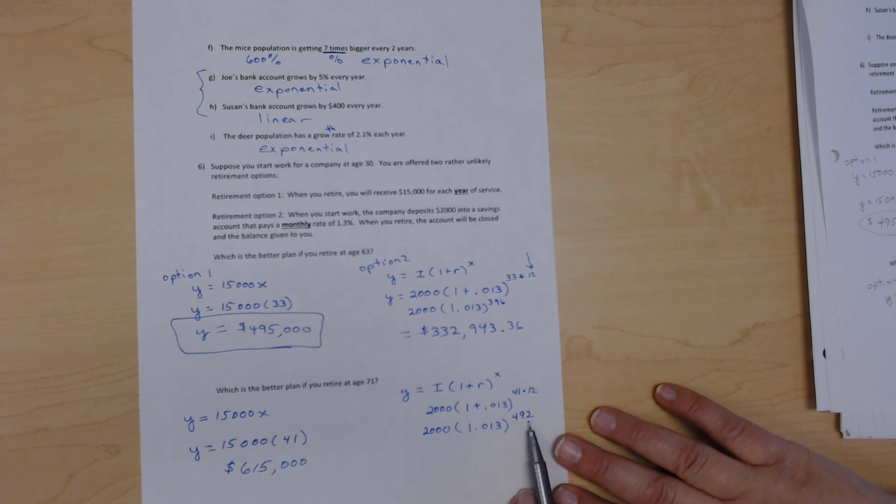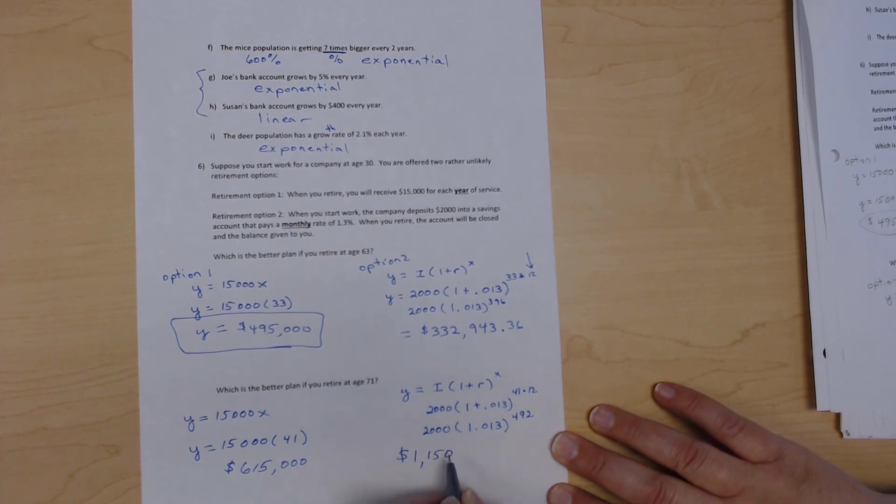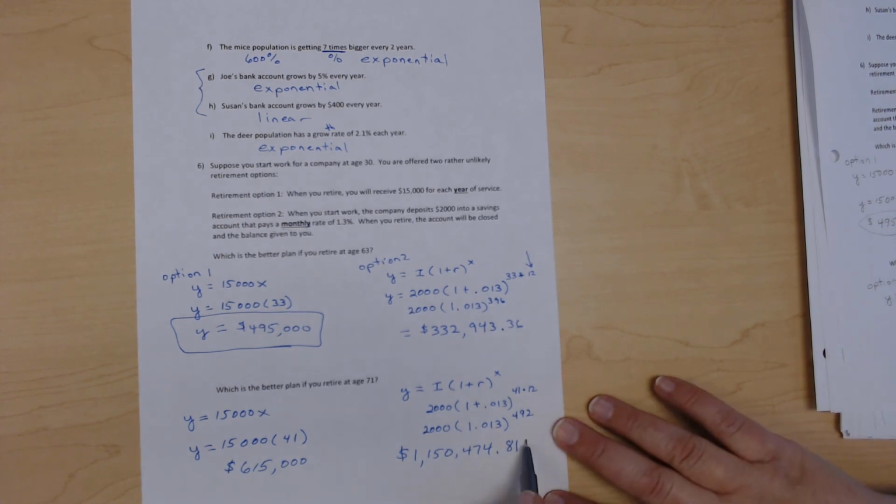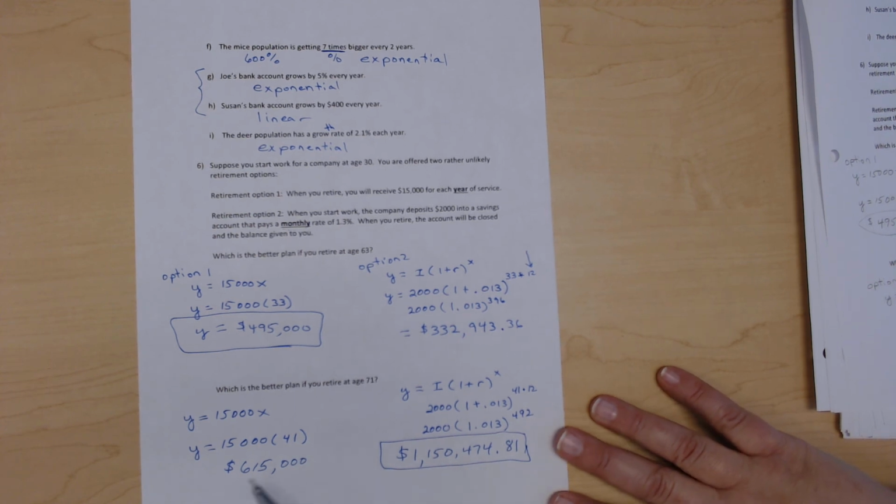Okay. All right, what happens when I type this in? Remember, this is an exponent. Okay, when I type this in, I get 1,150,474. And of course, 81 cents. Okay, but remember, this guy now starts to be better and a lot better, right? It's not even close.